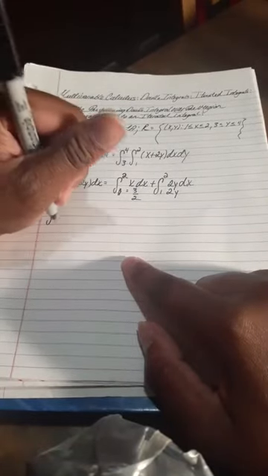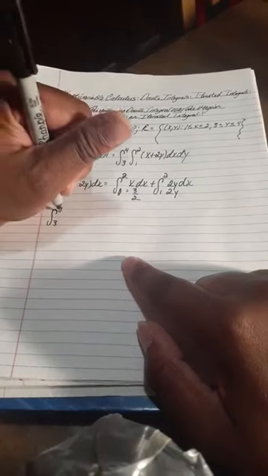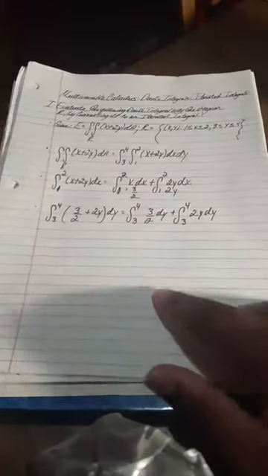So now we move to our outermost integral, and we're pretty much already done. Or no, we're not already done. We're close to being done. And so now what we're integrating is the constant 3 over 2 plus 2y integrated with respect to y. And again, this is the integral from 3 to 4 for 3 over 2 with respect to y, and then plus the integral from 3 to 4 of 2y with respect to y.